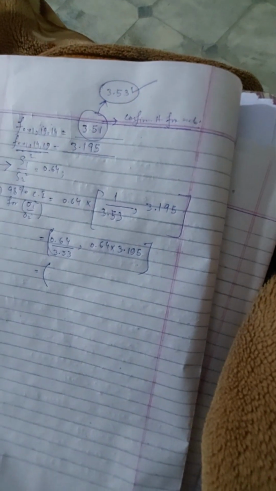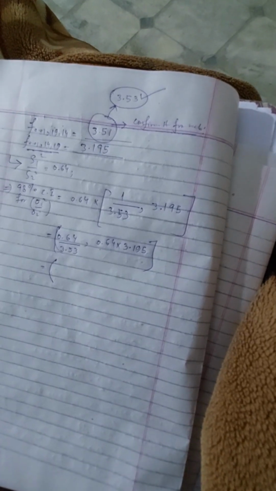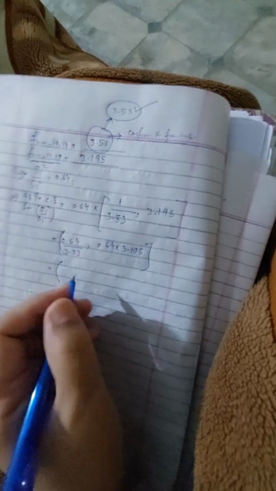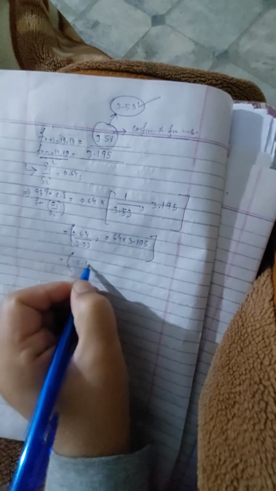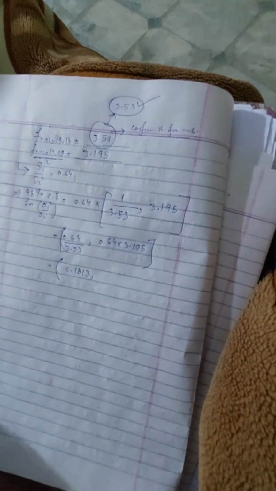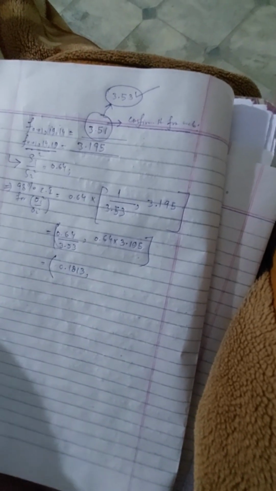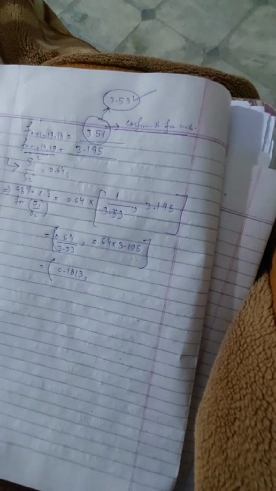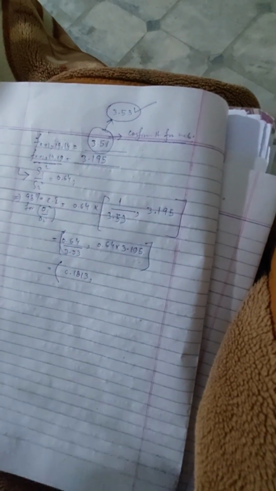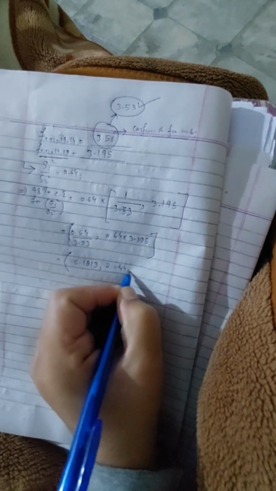The first value that we get is 0.64 divided by 3.53, which is 0.1813. And then 0.64 multiplied by 3.195 gives a value of 2.0448.